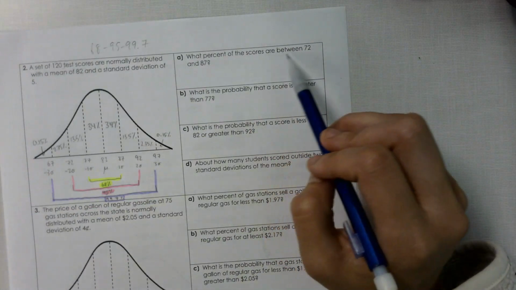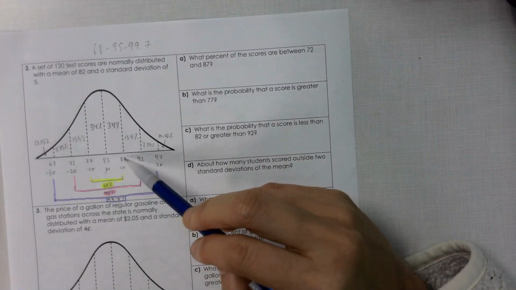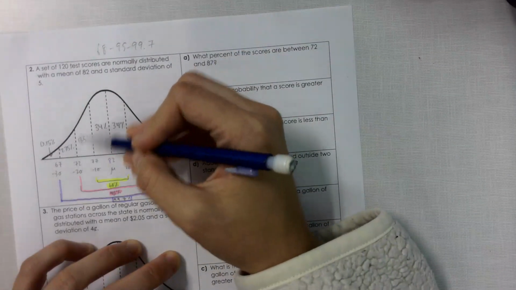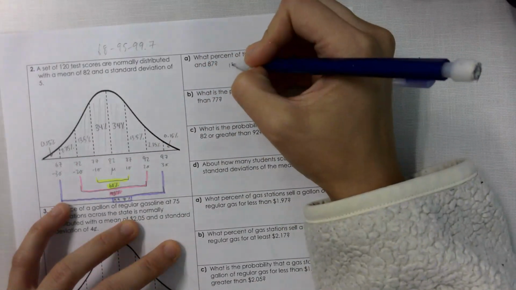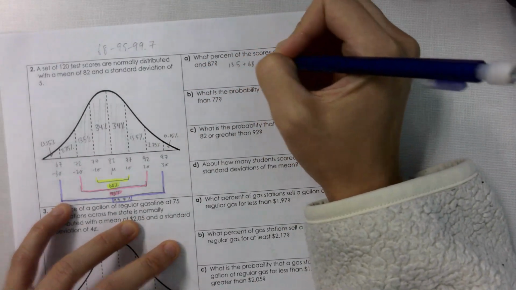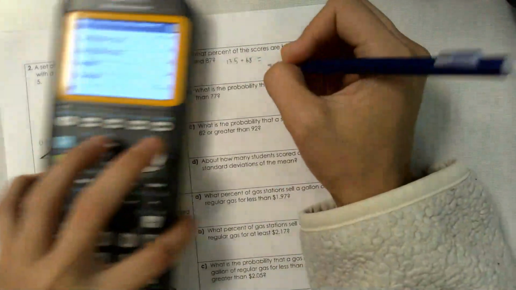Okay, what percent of the scores are between 72 and 87? So that's these three, right? 72 to 87. So we're going to do 13.5 plus 68, 81.5.